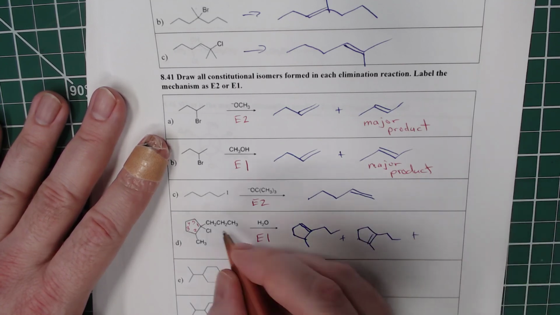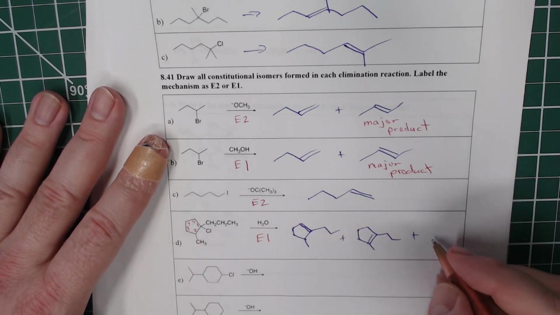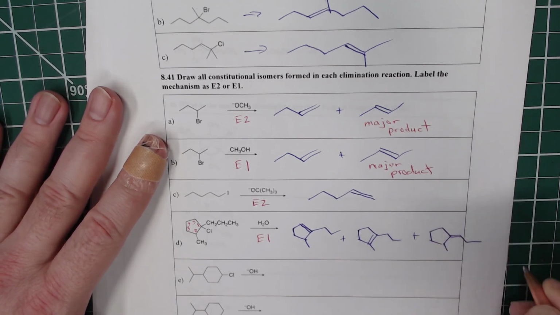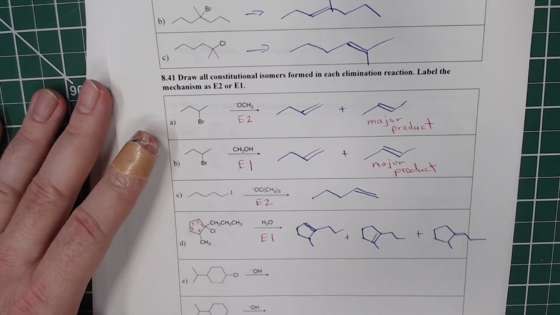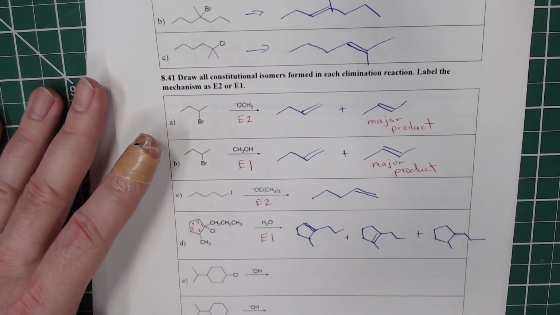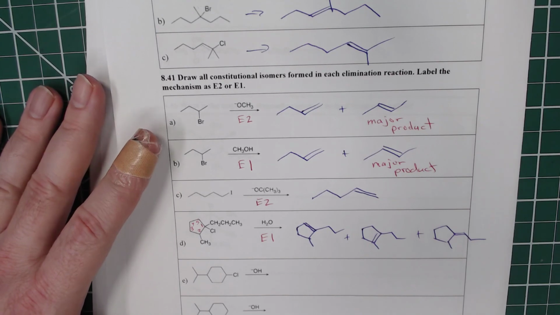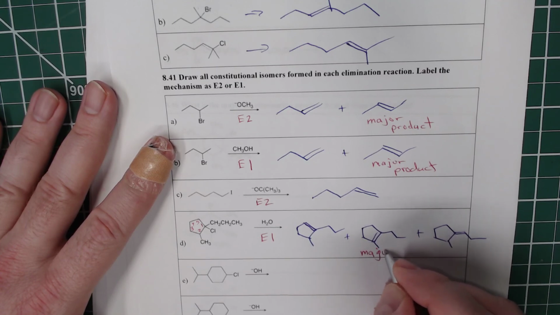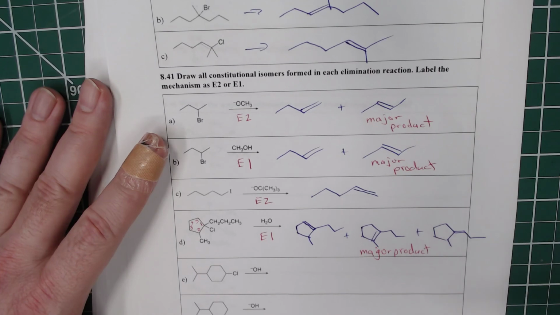And then we'll also do the carbon 1 and the CH2. All right, and as far as what our major product would be, we would predict this would be our major product. It is the most substituted.